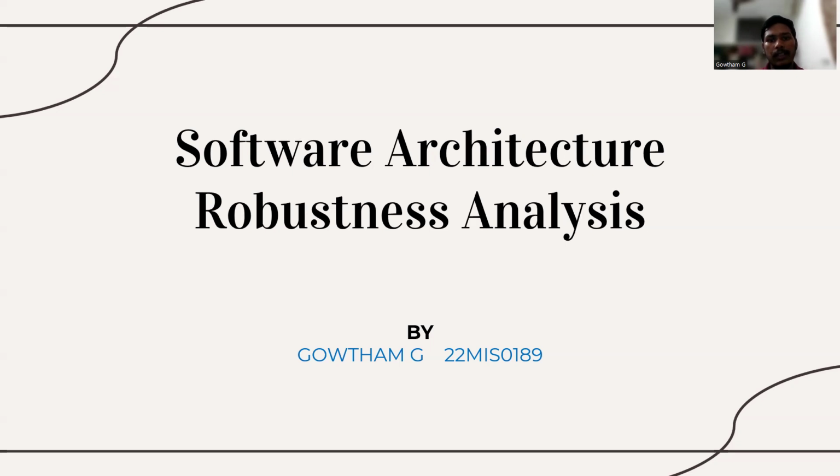Today I'm going to be giving a presentation on the topic software architecture robustness analysis. So, we all know the term software architecture. So, what is software architecture? Software architecture deals with the overall view of the system or layout of the system. Software architecture depends on many factors such as reliability, quality, scalability, performance, etc.